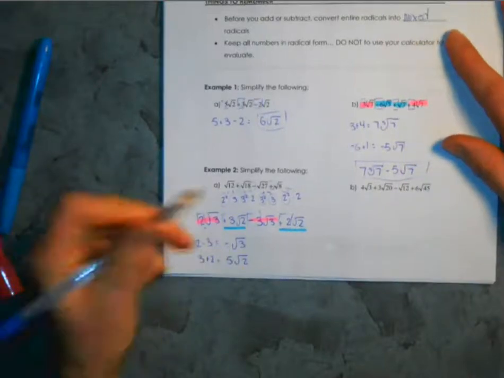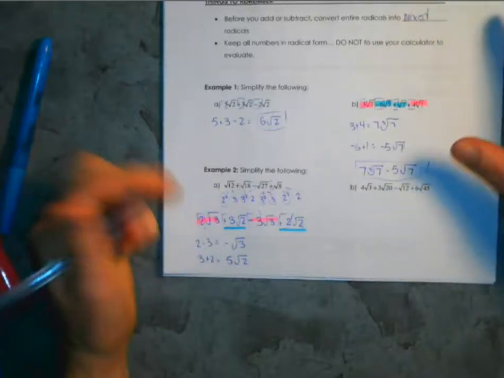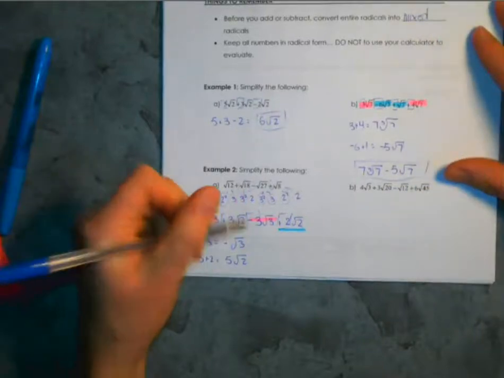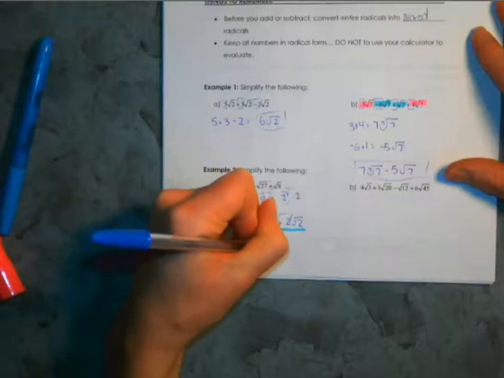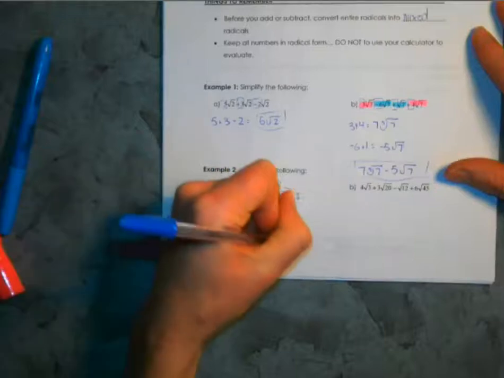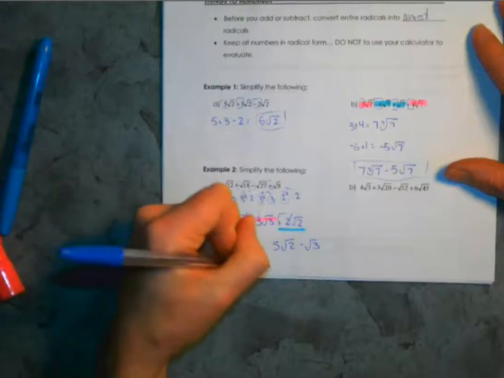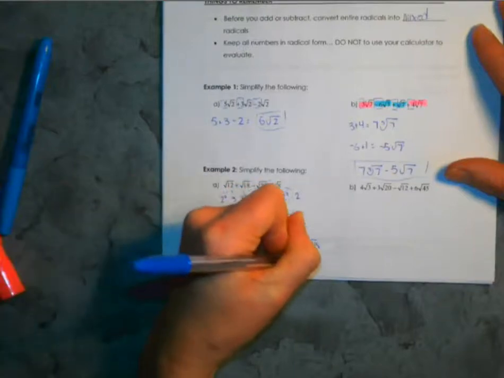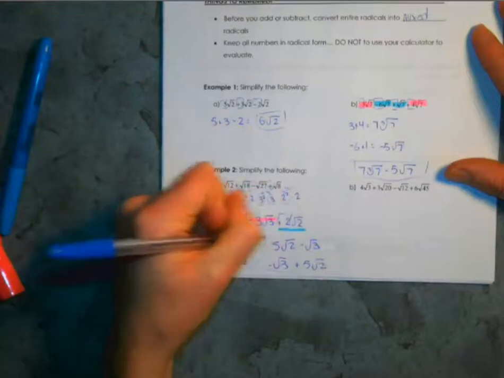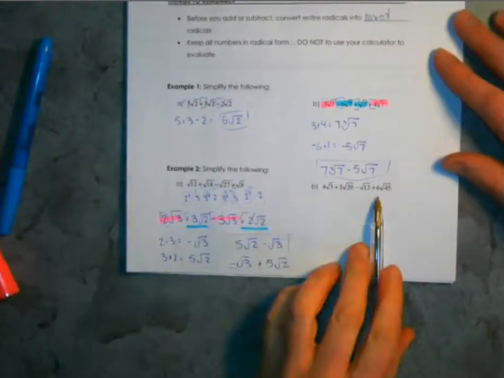So now if I want to write this as my full equation, you can do it either way. Some people don't like to keep this negative out front, so you could either put your positive value first, 5 root 2 minus root 3. That would be okay. Or you can do negative root 3 plus 5 root 2. Both of these are acceptable. Okay. All right, one more like this.